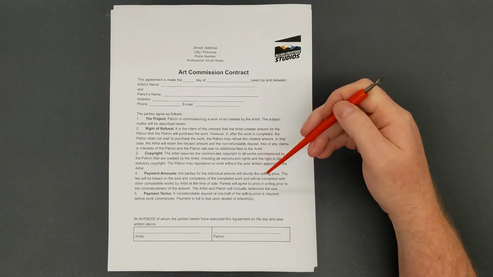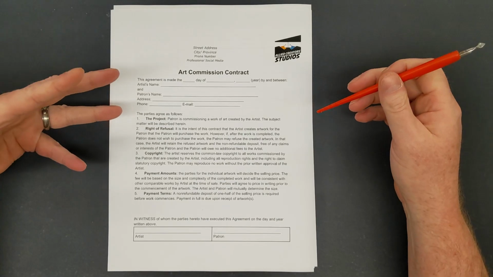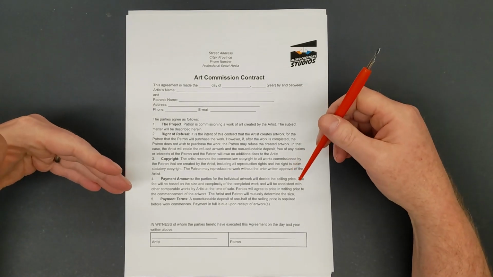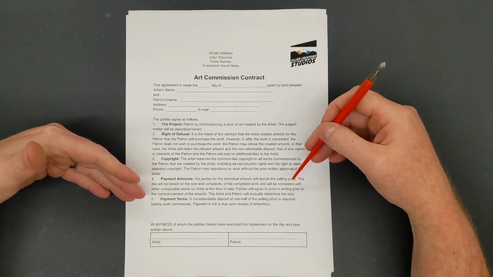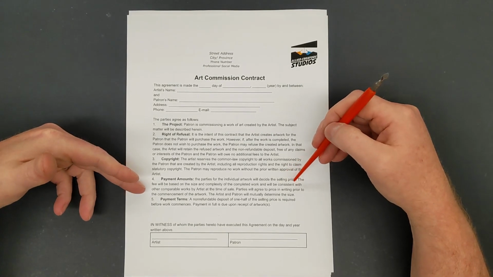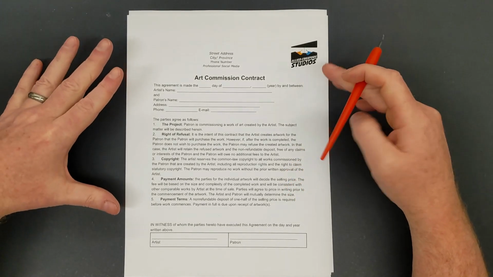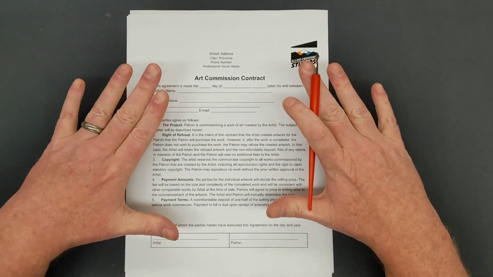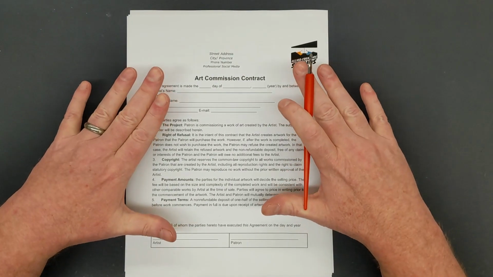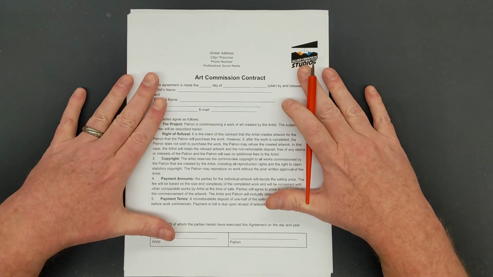Now this is where it gets tricky. If you're young, you do what you can, you take what you can. This is the part that I think the artist struggles with, and this is why I do everything on contract, even with my own family members.